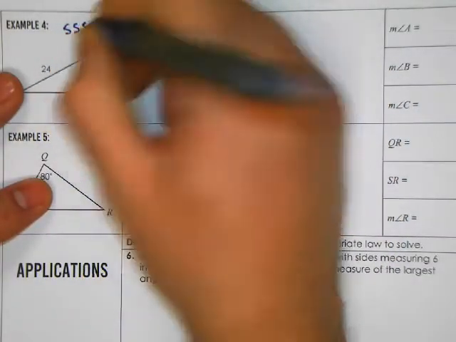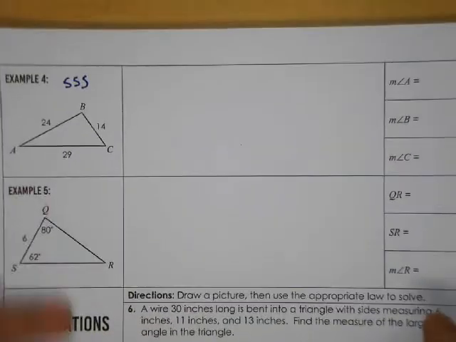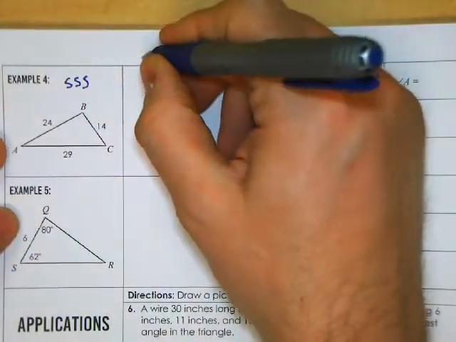And if you refer back to the video that I made on law of cosines, one of the things that I did is I said, well, you can find the measurement of an angle.